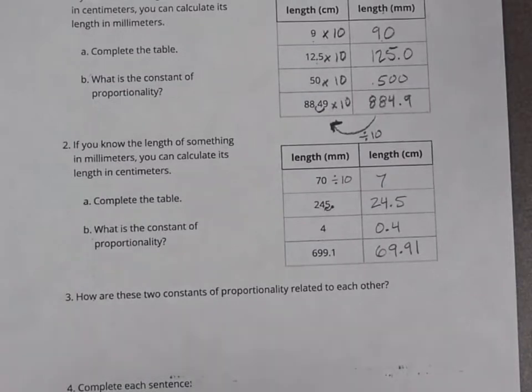Okay, question, Angela. What if we had meters and kilometers? Would meters and kilometers be times by 10? So that's a good question. The question was, what if we were comparing meters and kilometers? Well, how many meters are there in a kilometer? 1,000. Okay, so then the constant of proportionality would be 1,000.